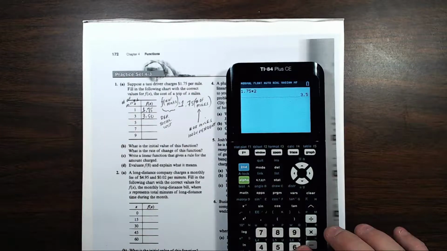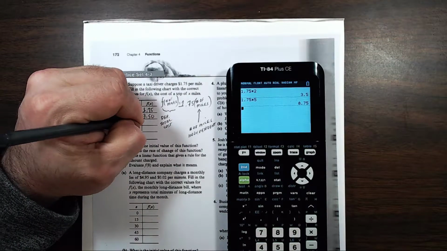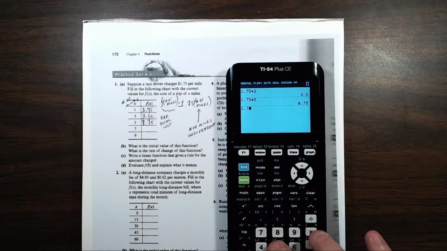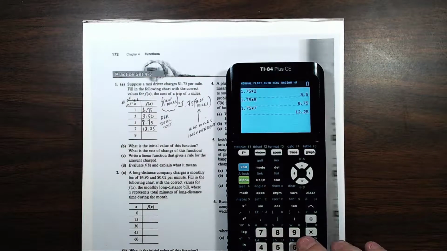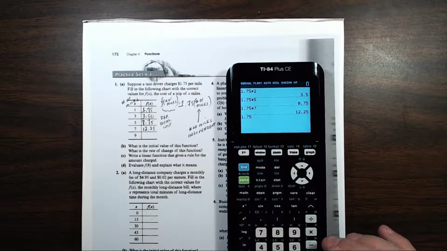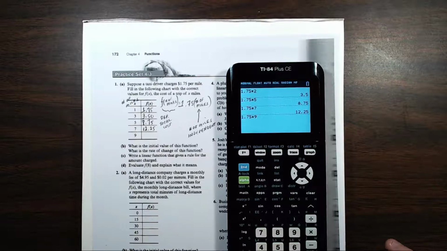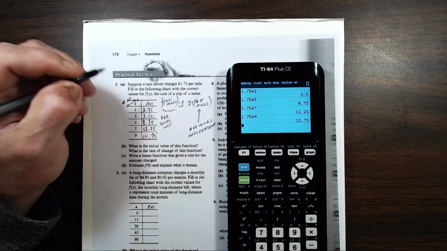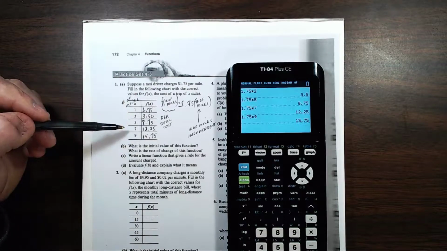How about 5 miles? 1.75 times 5. That's $8.75. How about 7 miles? 1.75 times 7 is $12.25. How about 9 miles? 1.75 times the number of miles. In this case it's 9, so plug in 9 and get $15.75. Those are the values.